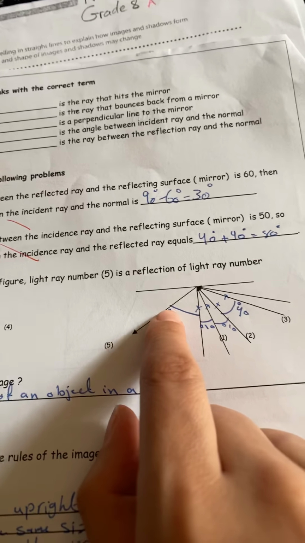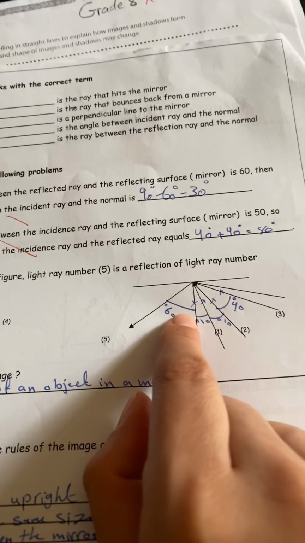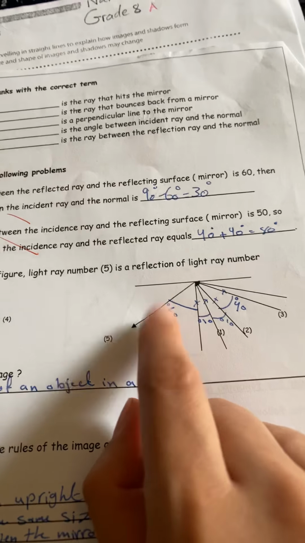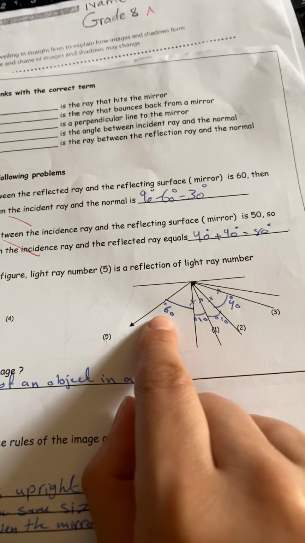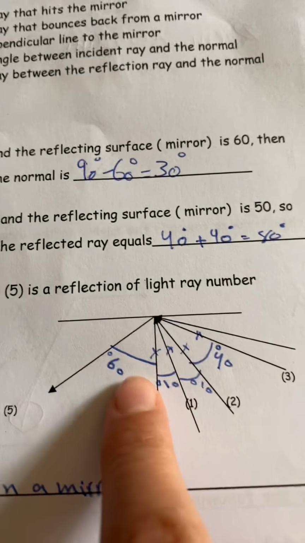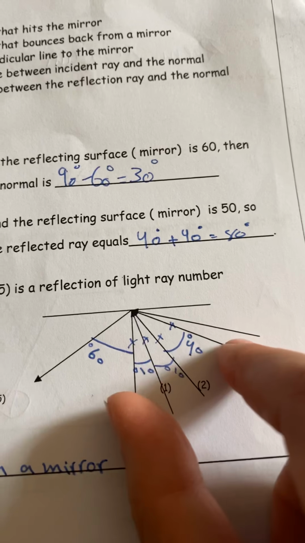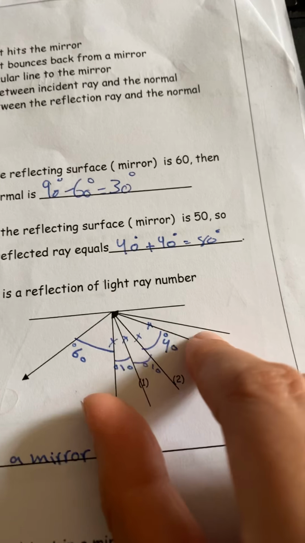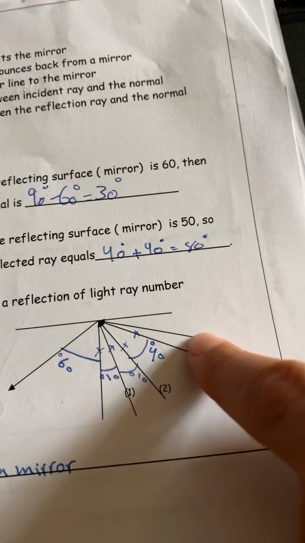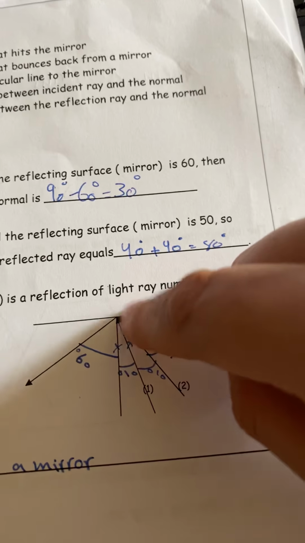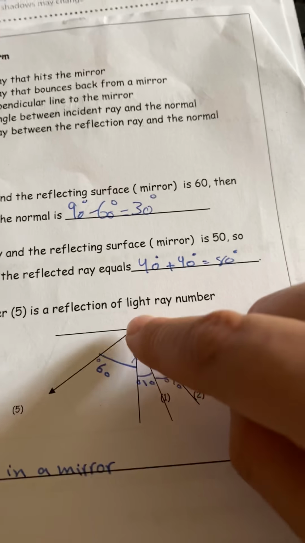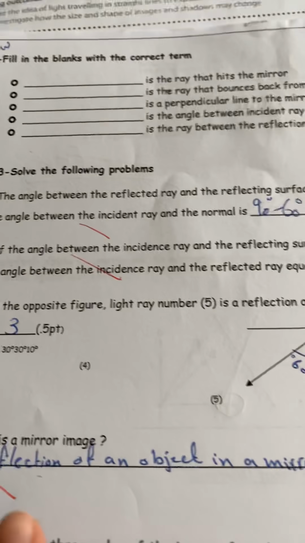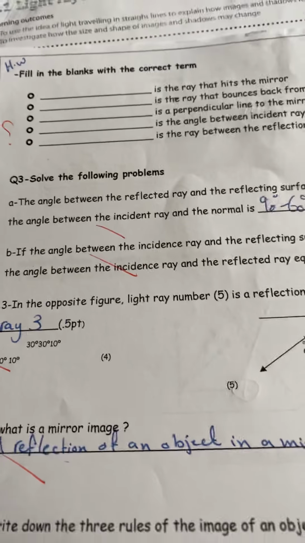So you have to calculate the reflected angle, which is 60. I told you to write this number. And 60 should equal to 60, which is the incident ray. So 10 plus 10 plus 40, this is 60. So ray number 3, when it hits a mirror, it will make a reflected ray of ray number 5. So the answer is ray number 3.